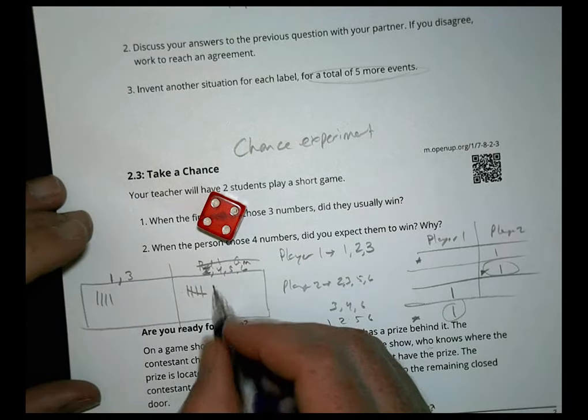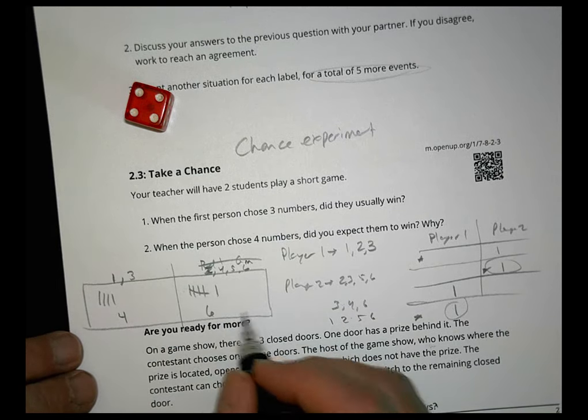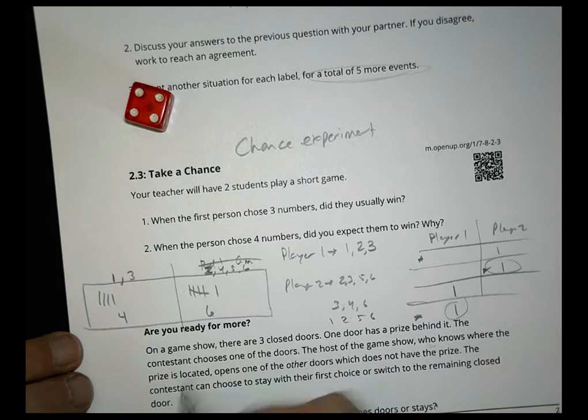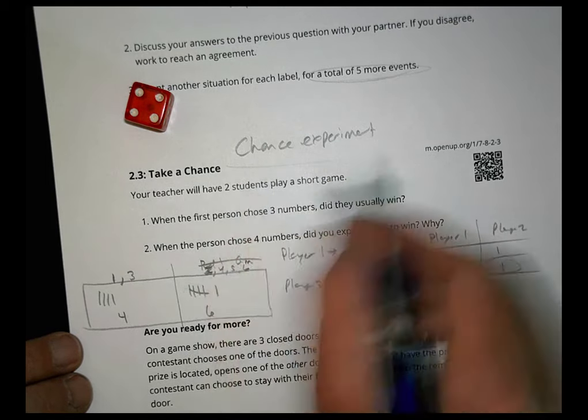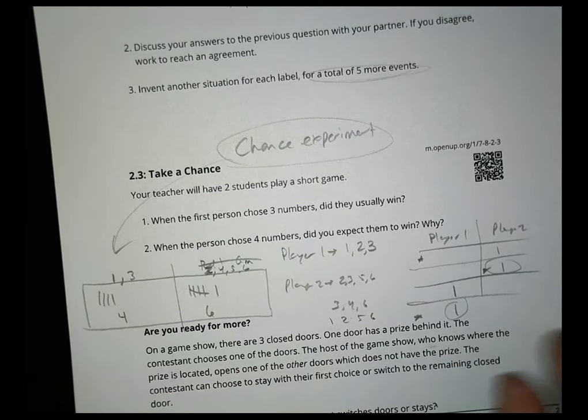And a 4. Okay, so you won 4 out of the 10 matches compared to your partner, and you got to pick the numbers. Now, you picked pretty well because you got 4 right. Good job. But again, it's chance. If you do this all over again, you might end up with something completely different, and it just wouldn't be the same.